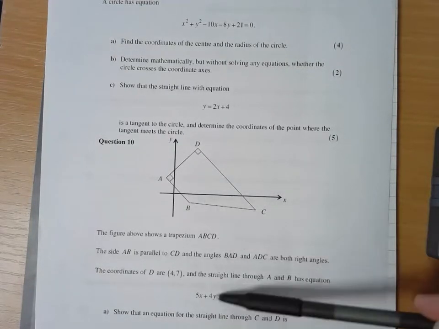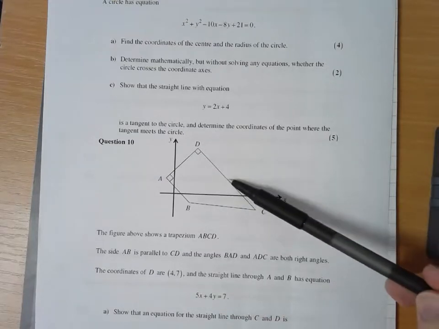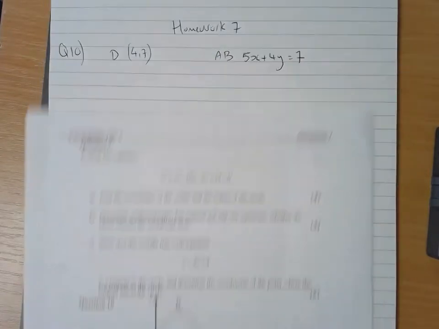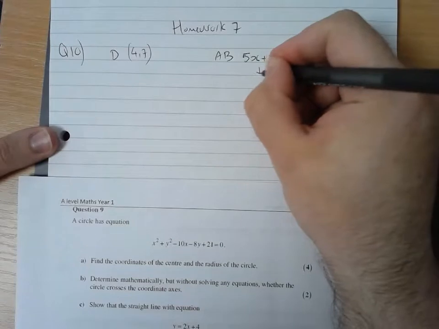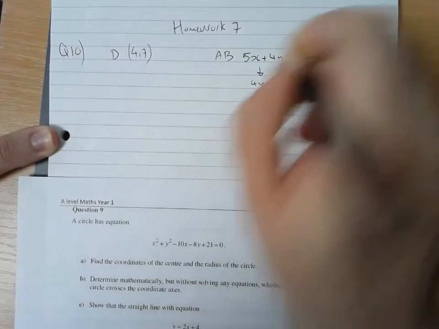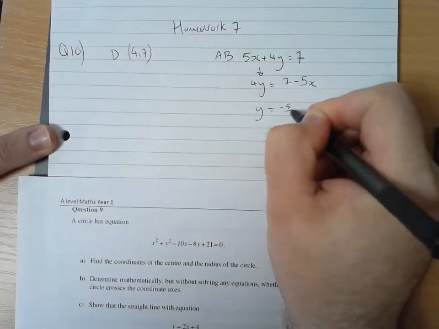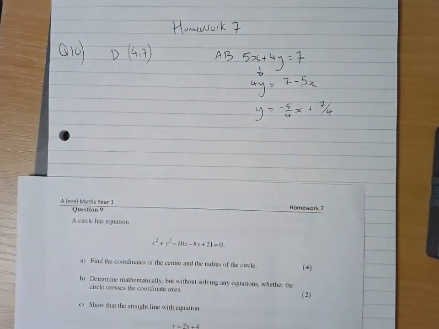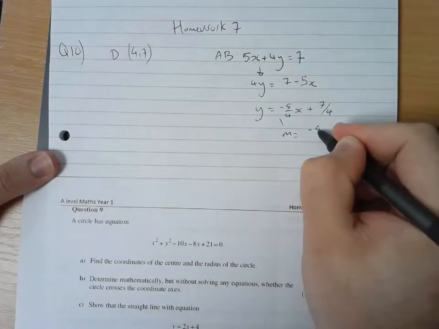We get given the equation for this and the point D. So in order to find this equation here, because it's parallel, it's the same gradient as this one, and it goes through point D. So here is our line AB. All we need to do is work out the gradient. So for that we need to make this 4y equals 7 minus 5x, and y equals minus 5 over 4 x plus 7 over 4. This is just the y equals mx plus c form, and from this we can get that m is minus 5 over 4.